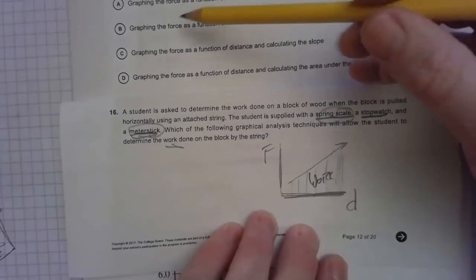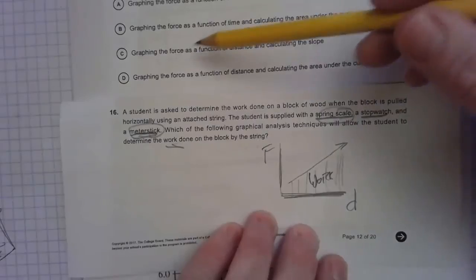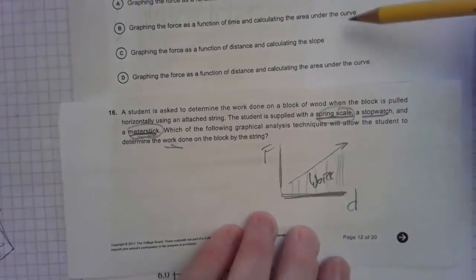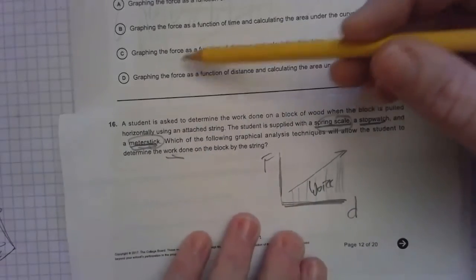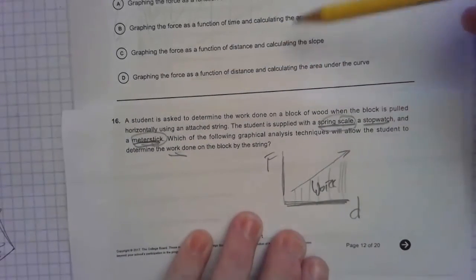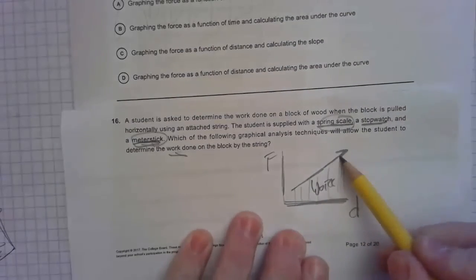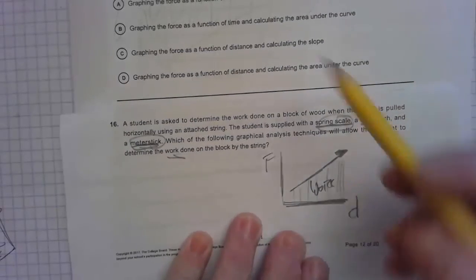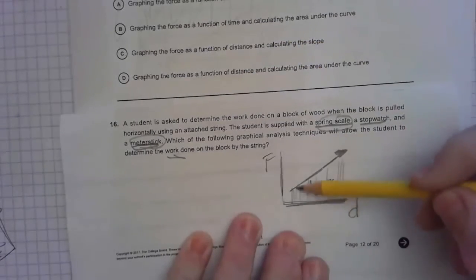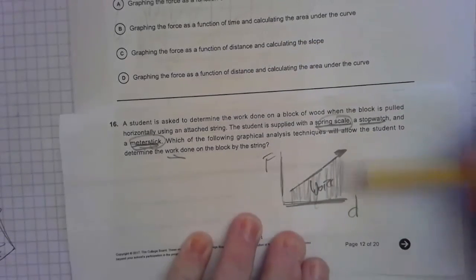I don't buy that. Graphing the force as a function of time. I'm going to get rid of both of those, because maybe with momentum, later on we'll find out force times time is a thing. It's called impulse. But graphing the force as a function of distance and calculating the slope. Close, but I don't think we want the slope. Graphing the force as a function of distance and calculating the area under the curve. Bingo. That would do it. That would give us the work.